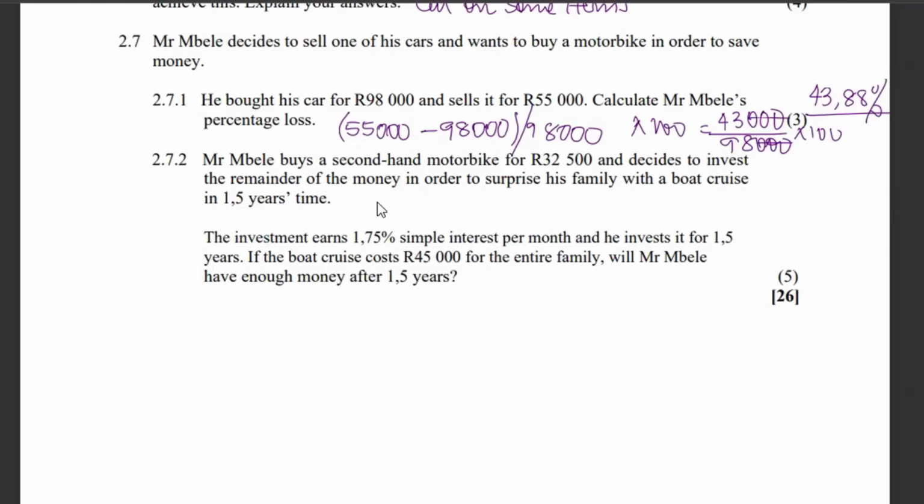So here we go. Mr. Mbele buys a second-hand motorbike for 32,500 and decides to invest the remainder of the money in order to surprise his family with a boat cruise in 1.5 years' time. The investment earns 1.75% simple interest per month, and his investment is for 1.5 years.